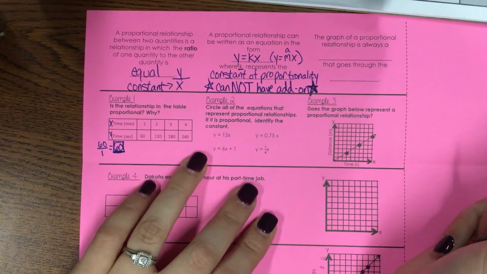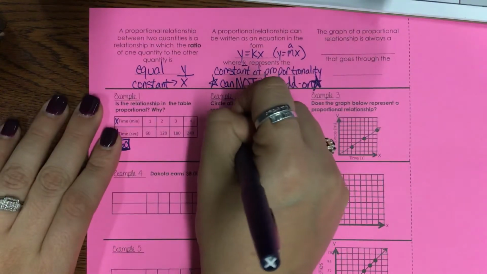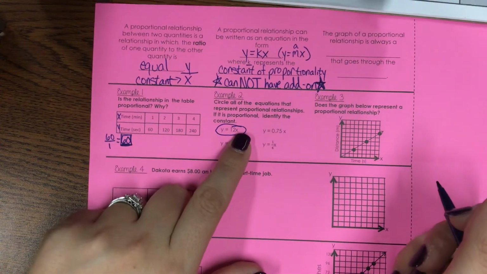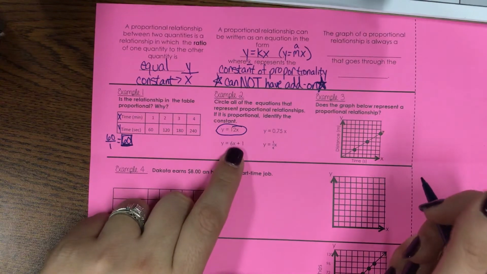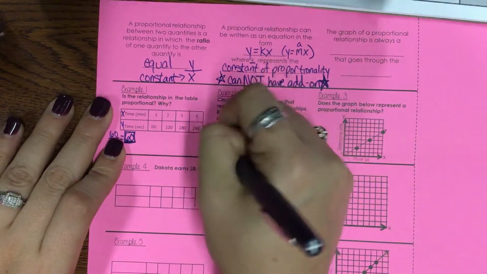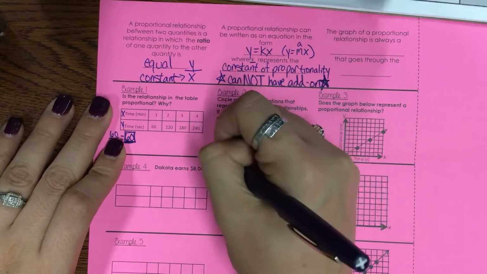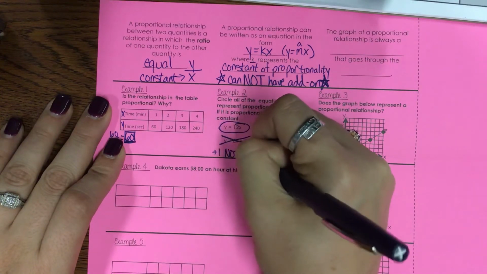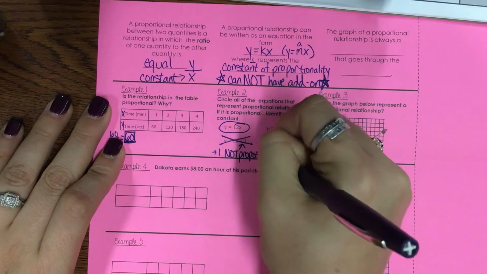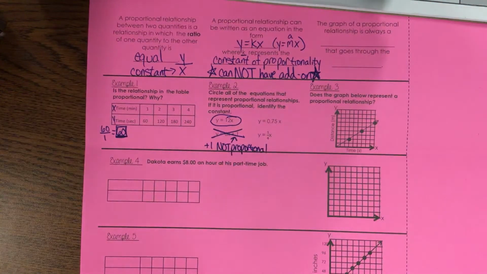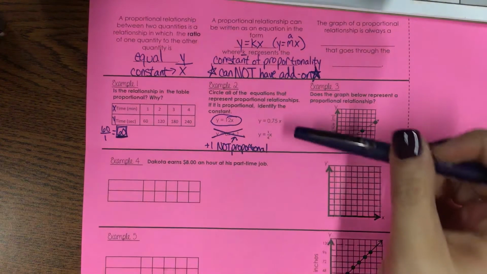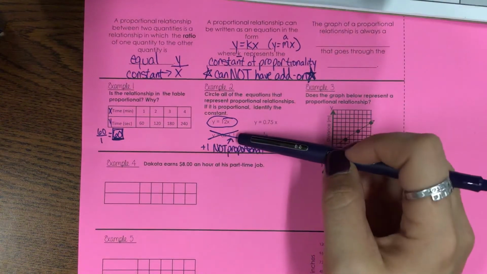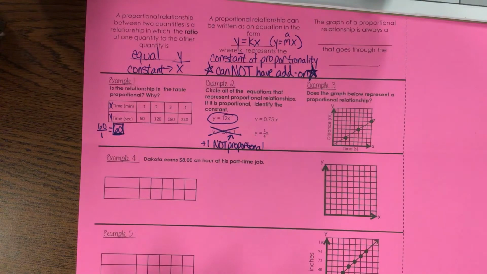So when I'm looking at example 2, this would be proportional. There's nothing after the x, but 6x plus 1 would not be proportional. That plus 1 is not proportional. I want you to look at those last two. If they are proportional, circle them. If they are not proportional, mark them out and tell me what's not making them proportional.